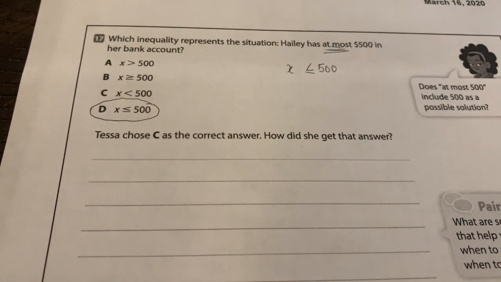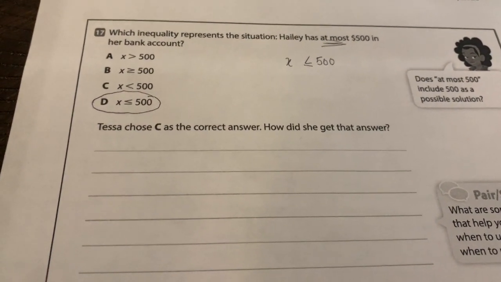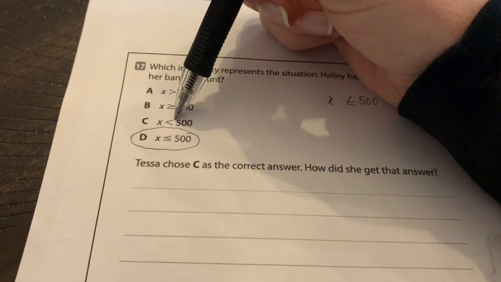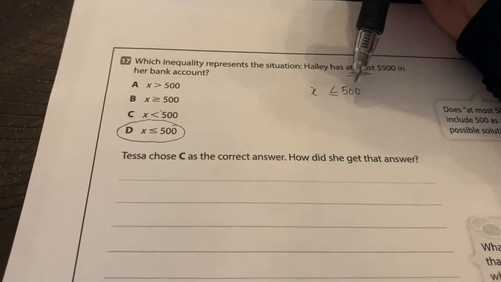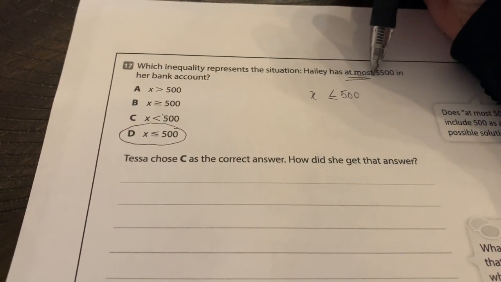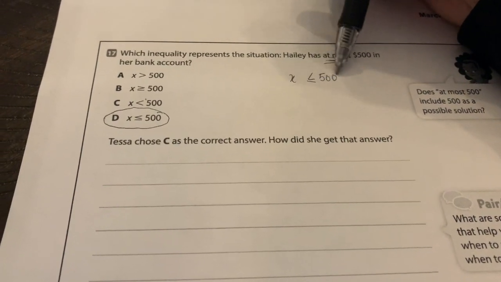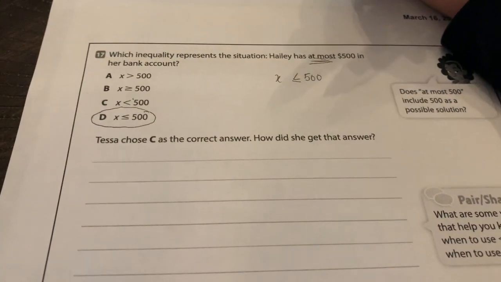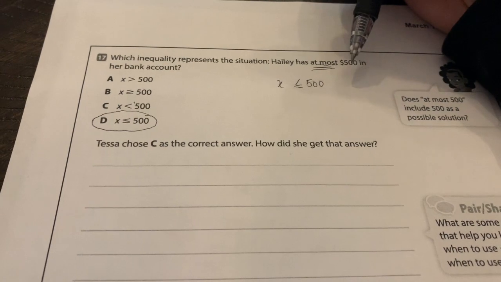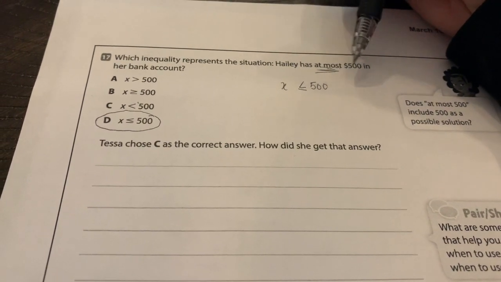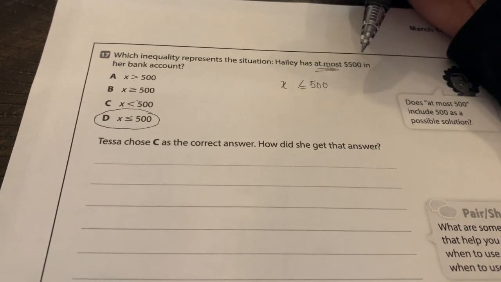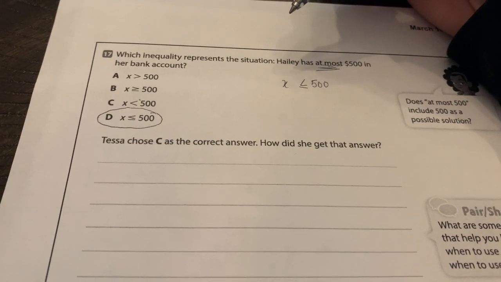Now Tessa chose C as the correct answer. How did she get that answer? Let's think about it. She chose the one that was only less than. When it says at most, that means that the number is also possibly included, like we just talked through. So what Tessa did was she read this in her head as Haley has less than $500 in her bank account.